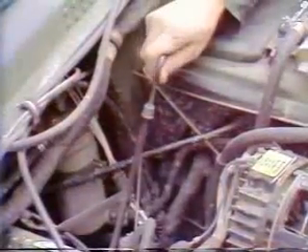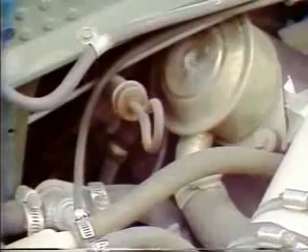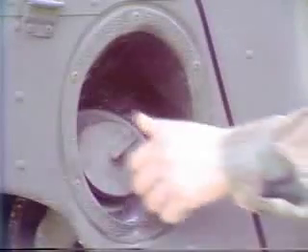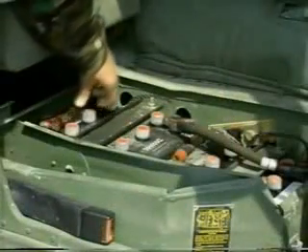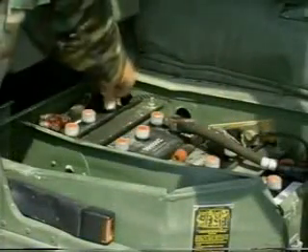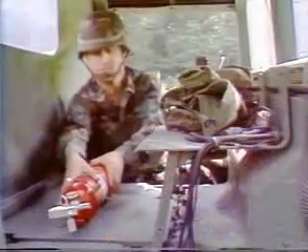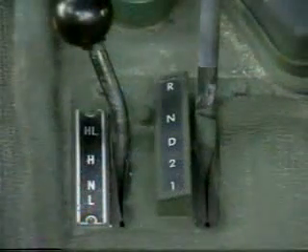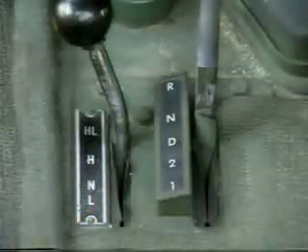Then make sure the oil dipstick, transmission dipstick, oil filler cap, and fuel tank are all secure. Check your batteries and see that all battery caps are present and tight. Make sure you secure all loose objects on the vehicle. Finally, place the transfer case shift lever in the H range and the transmission lever in the D position.